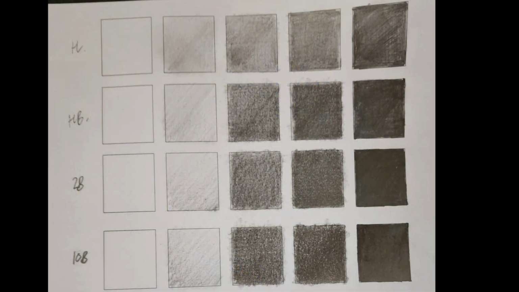Before we start our project, we need to practice creating various value scales. Value is an element of art and can roughly be translated into shading. We're going to be using an H, an HB, a 2B, and a 10B pencil for this exercise. However, I do encourage you to practice at home and create values with the rest of the pencils in your set.